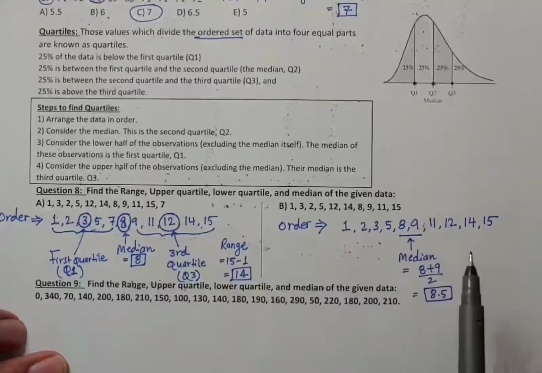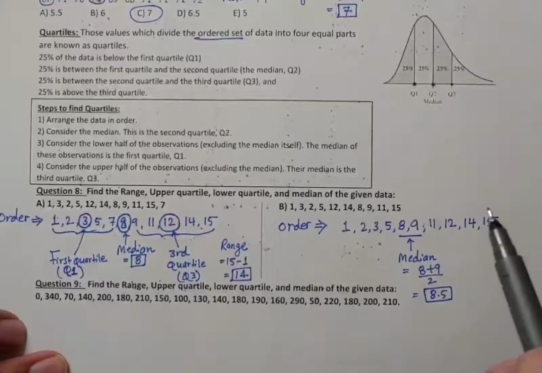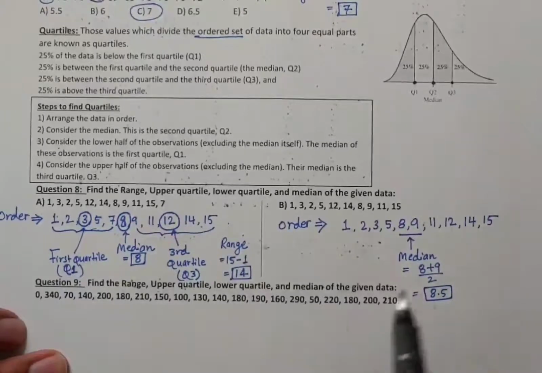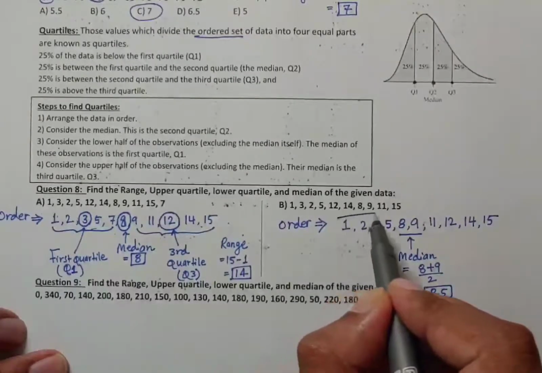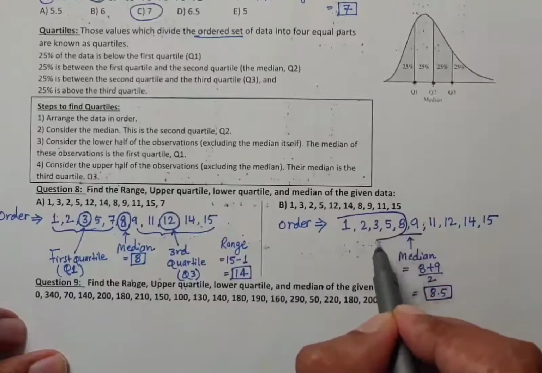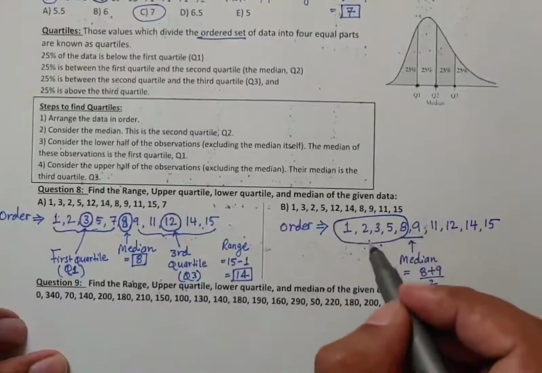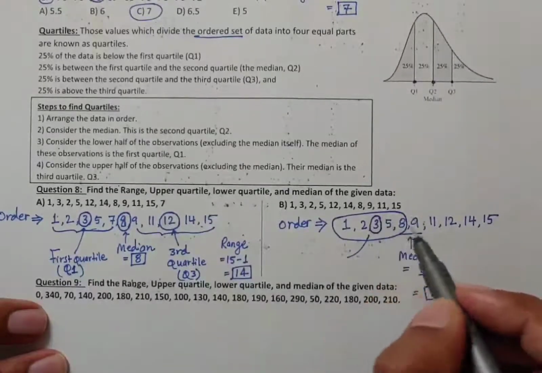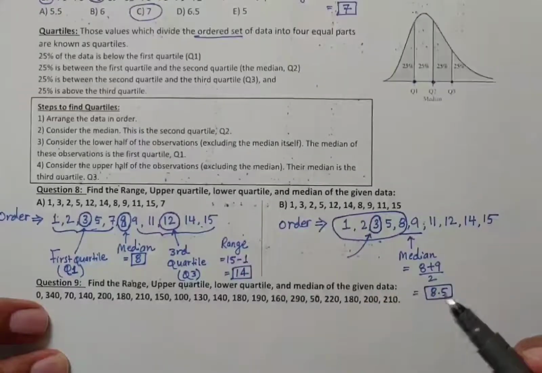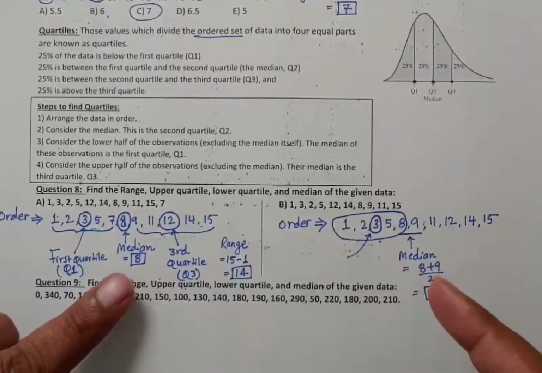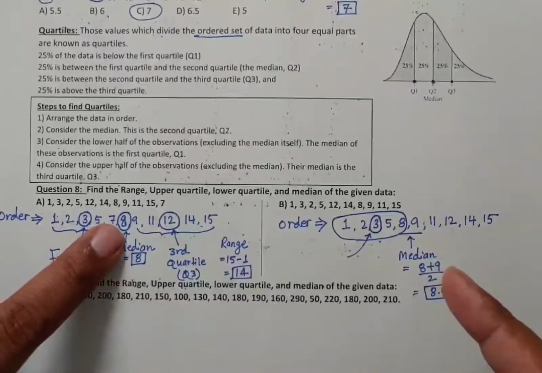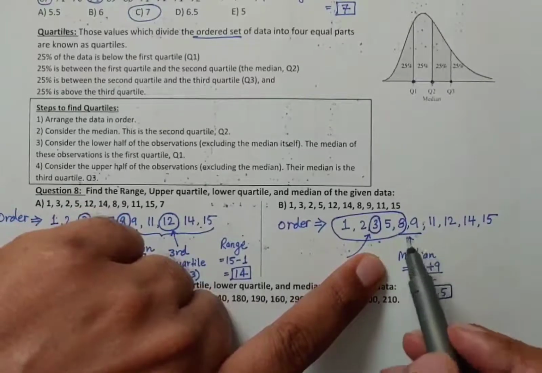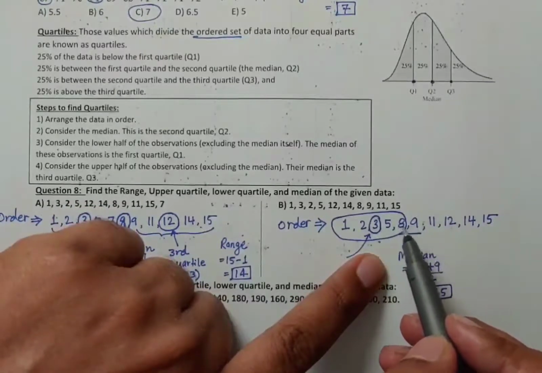When you take the first half and the second half, you take 1, 2, 3, 5 and 8. You take this set and then you find the middle number. See the two different things, right? Here we don't take 8, but here you take 8, because 8 is not the median. Median is 8.5, in the middle of 8 and 9.